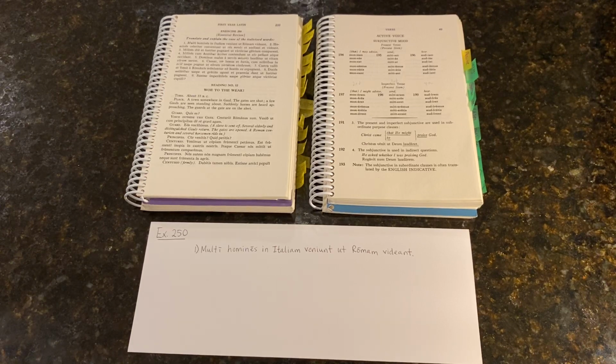Salve discipuli. This is Help for Your Latin Studies in Henle First Year Latin, exercise number 250. In this exercise, we are translating sentences from Latin to English, and it also asks us to explain the case of the italicized words. So each of the sentences contains one or more italicized words, and it really wants you to think about why that word is in its particular case.